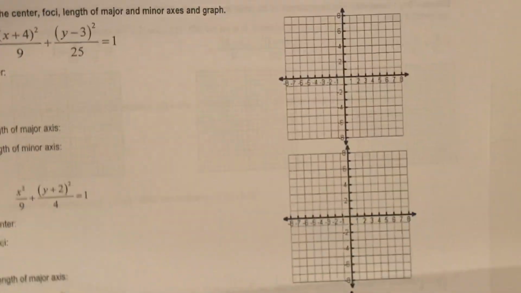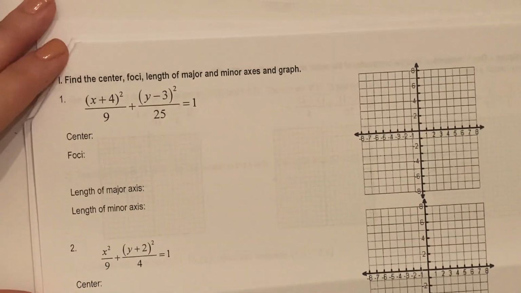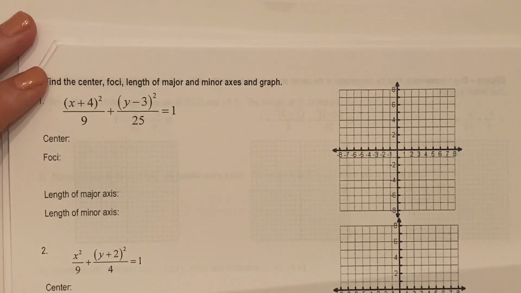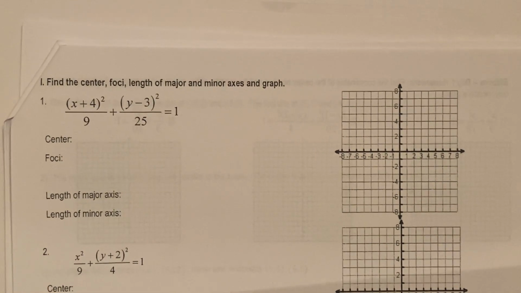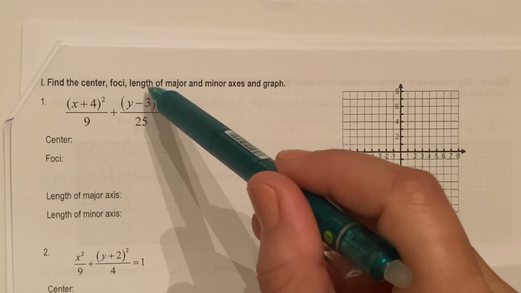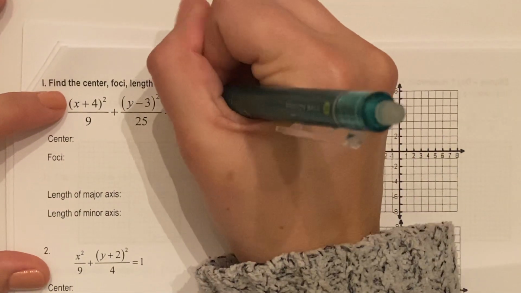So let's look at actually doing it now. Let's graph one of these. So the first step when graphing an ellipse is to decide whether it's horizontal or vertical. So I have to look at where that bigger number is. On this one, the bigger number is under Y. That means it's vertical.